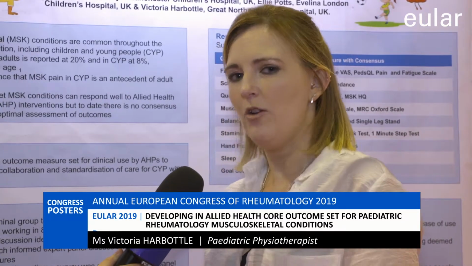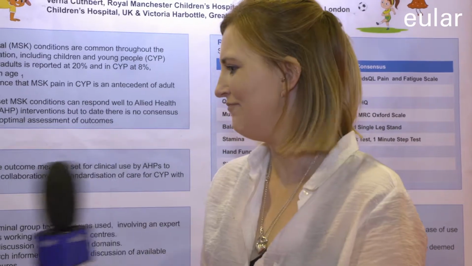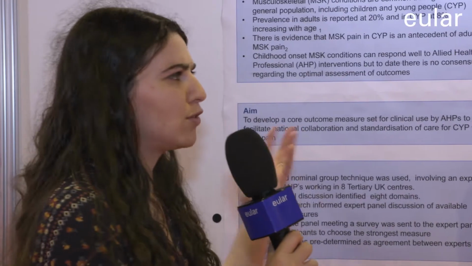EULAR Day 4 and I'm here highlighting another amazing poster, and I'm here with Victoria Harbottle, and she's a physiotherapist from the UK. So Victoria, what are we working on today? So I'm presenting some work here that was developed as part of the BSPA AHP group, the Allied Health Group, and it was to develop a core outcome set for use in all paediatric rheumatology conditions for use by allied health professionals.